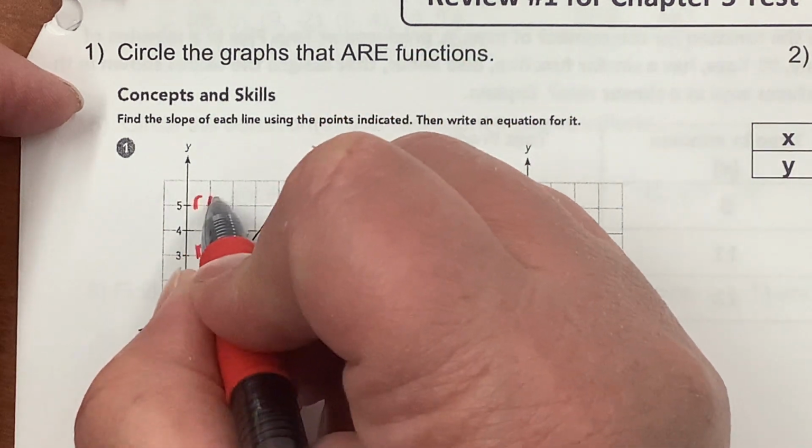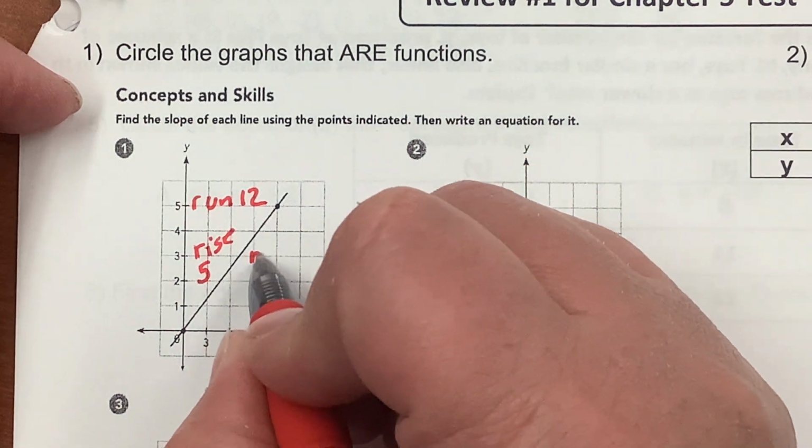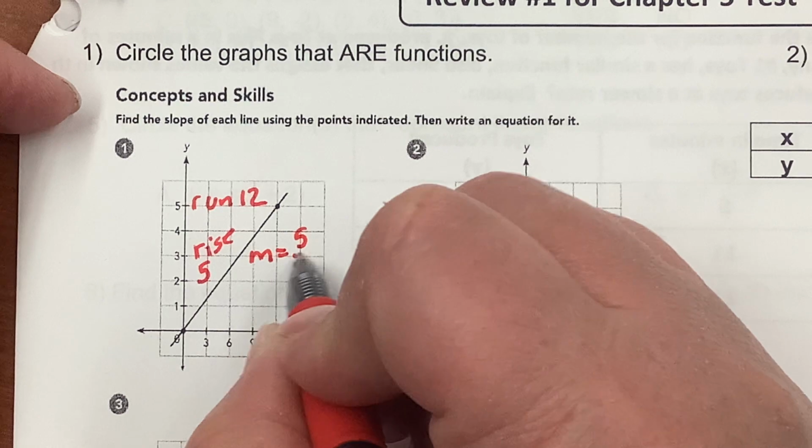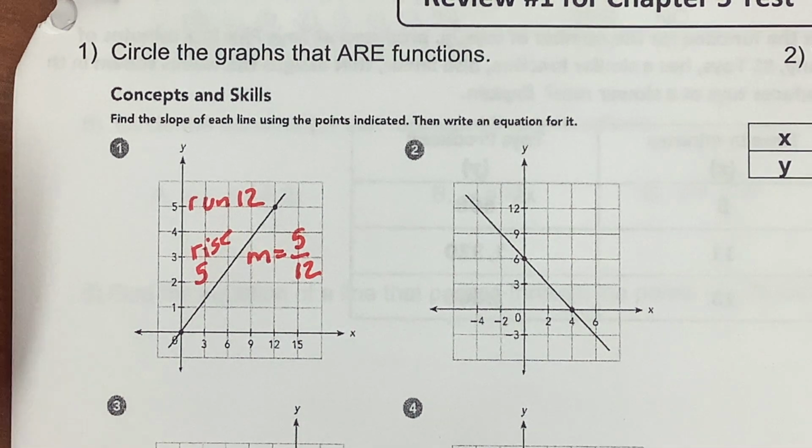My run is 12. So rise over run, 5 over 12. Be careful. You have to know what things are worth. Sometimes it's just a box, but sometimes it's worth more than that.